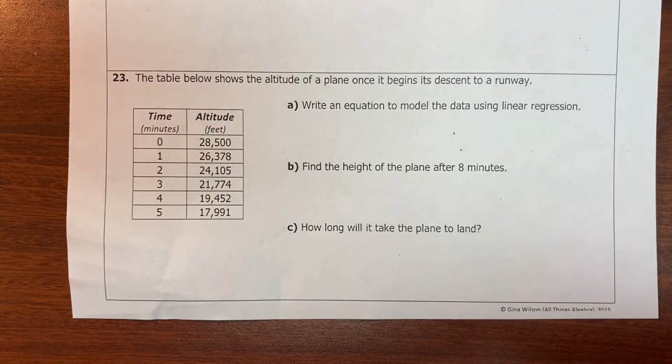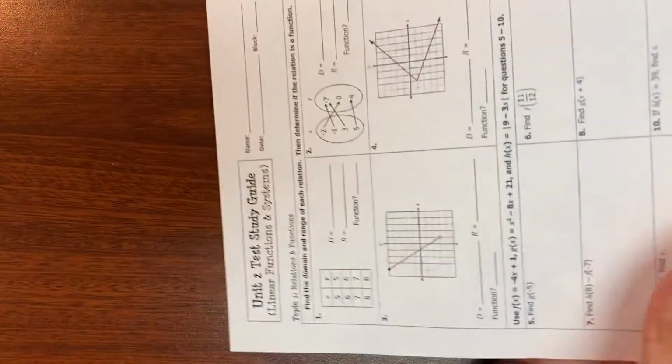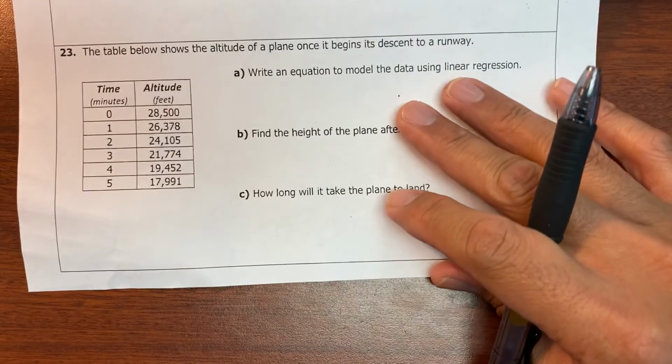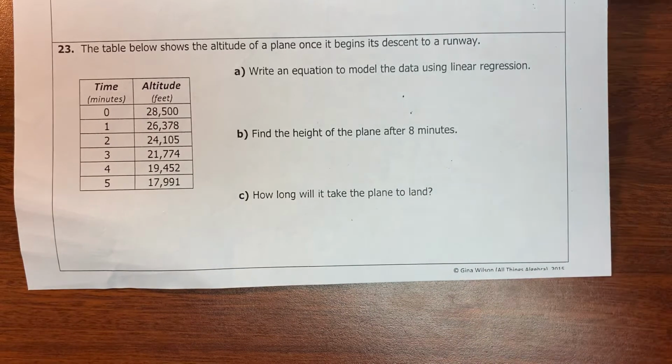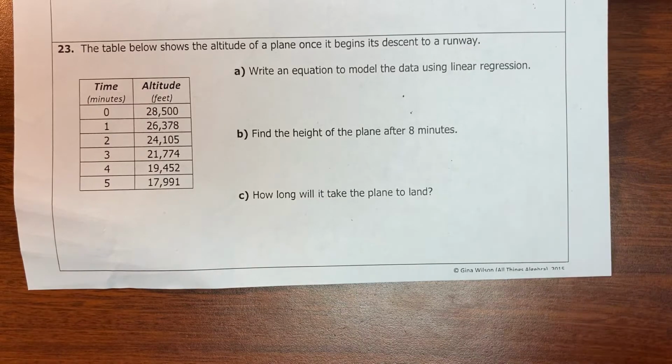Okay, so I'm going to use the question from our study guide. In number 23, it says there from your study guide. Okay, this is your copy of your study guide, the back portion. The table below shows the altitude of a plane once it begins its descent to a runway. Write an equation to model the data using linear regression.